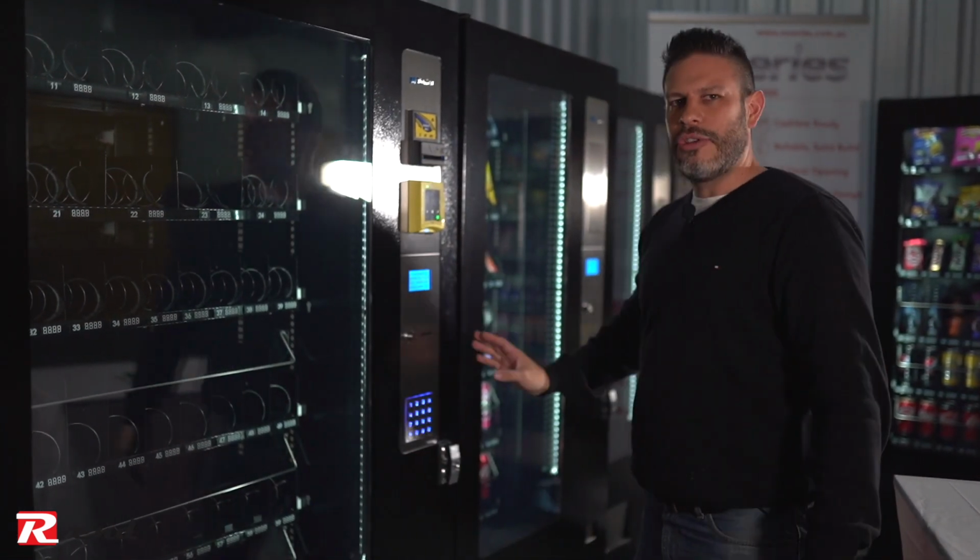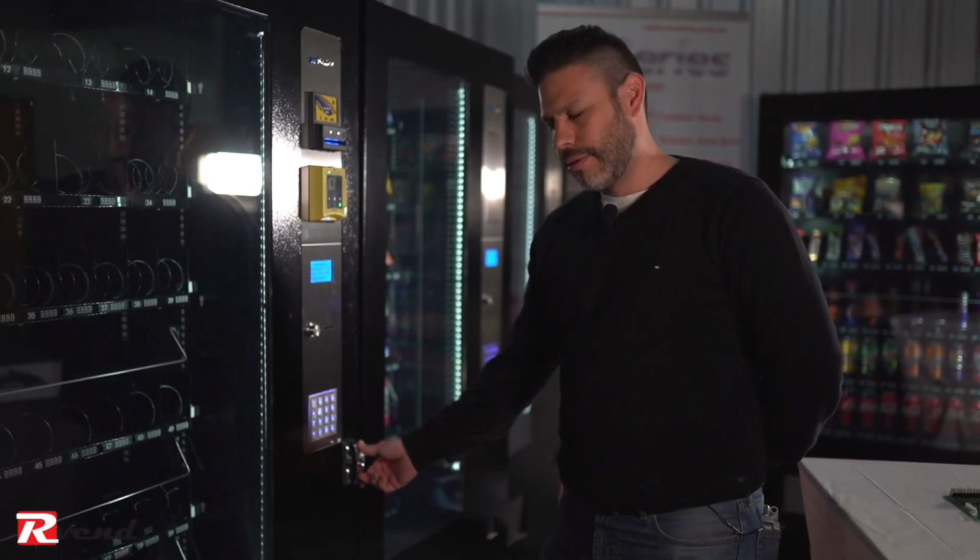Once the machine is closed, remember to lock it, and then everything is good to go.